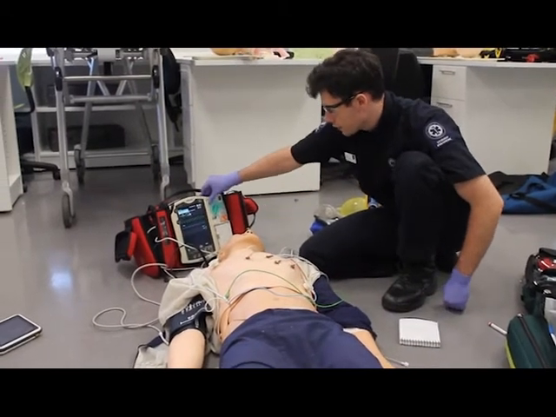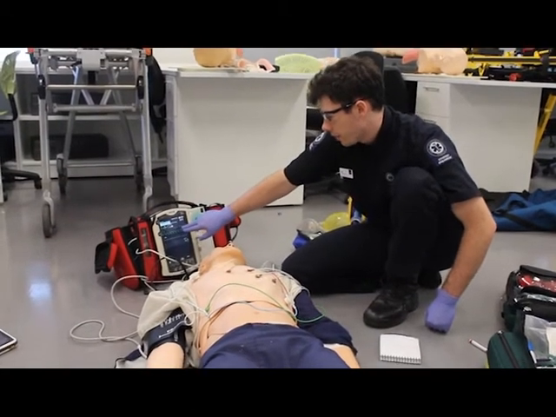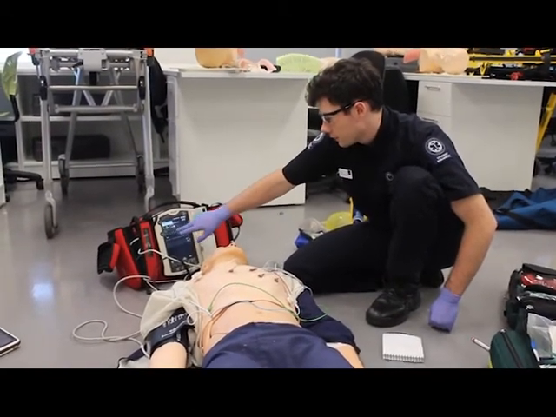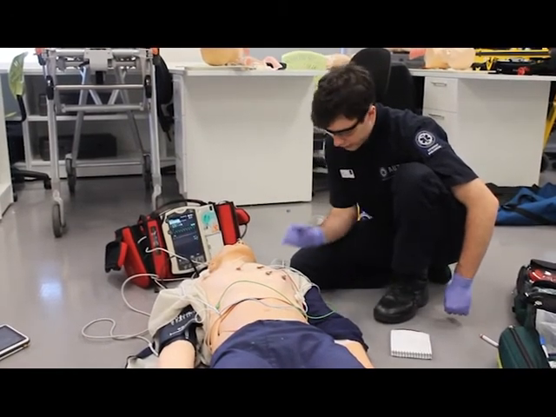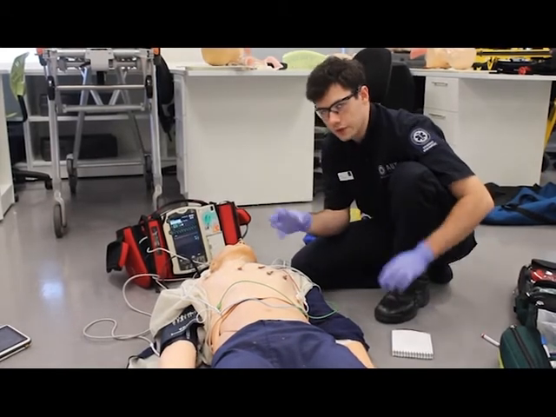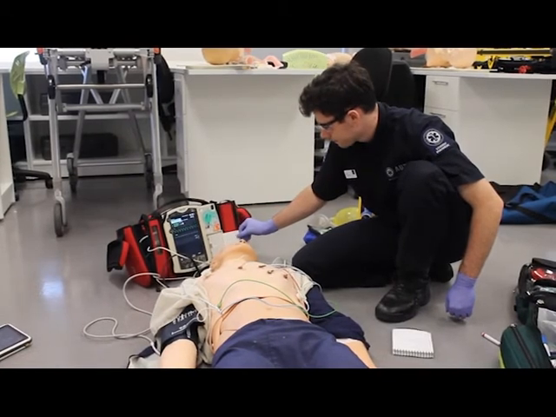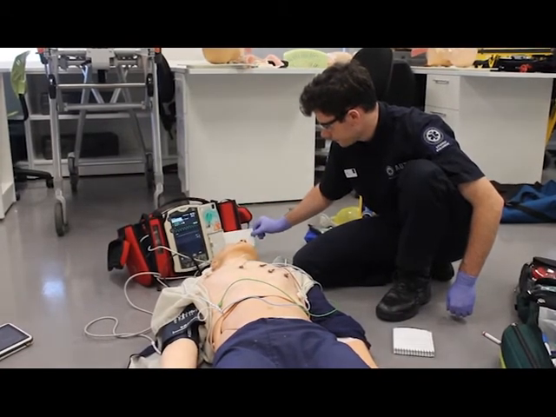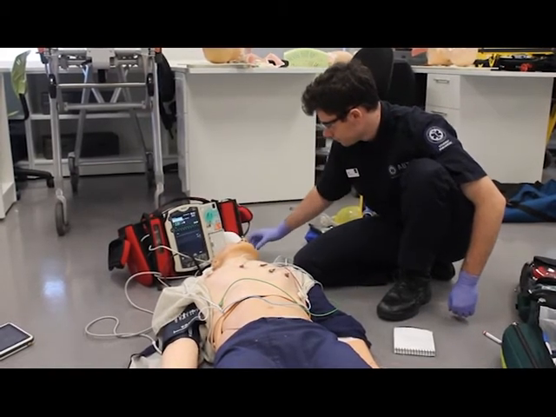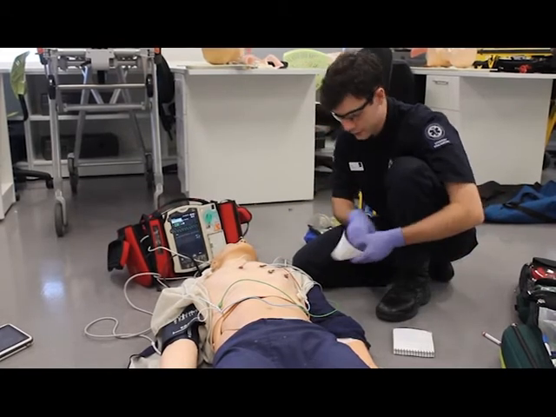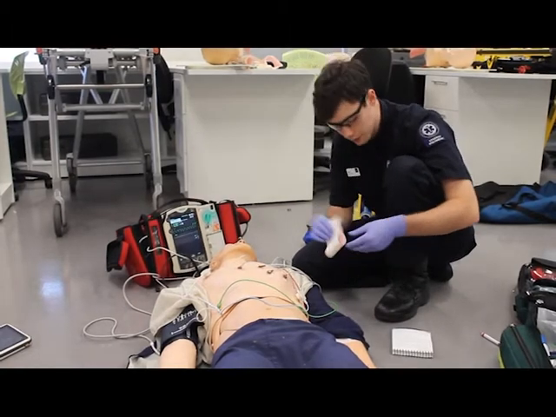Then I'm going to select the synchronized mode on the monitor, and that's going to put a little mark above each of the QRS complexes in the patient's VT rhythm. I'm just going to confirm that we've got that synchronization going by printing a quick strip. Yep, so we've confirmed that on the printout as well.